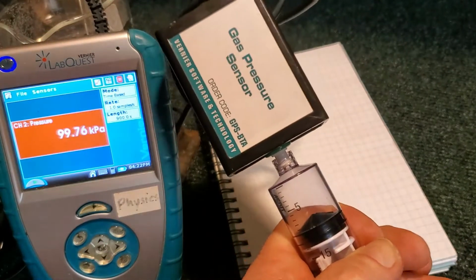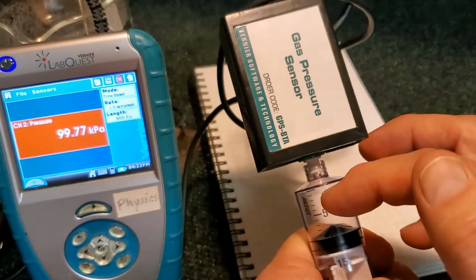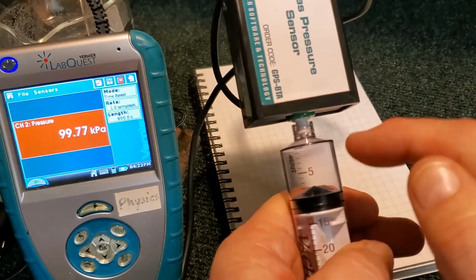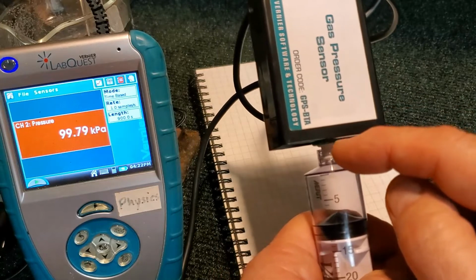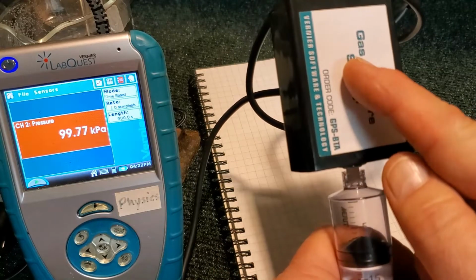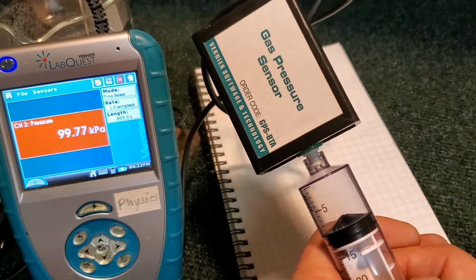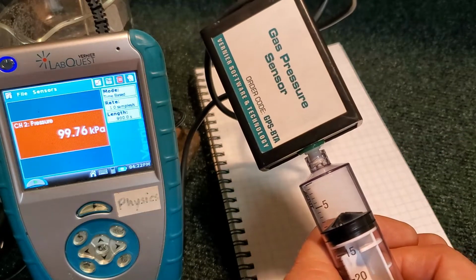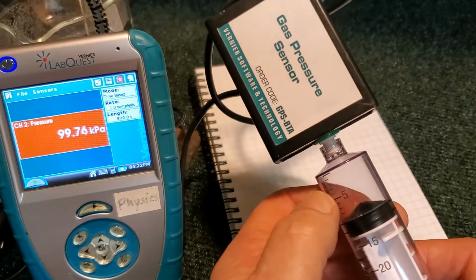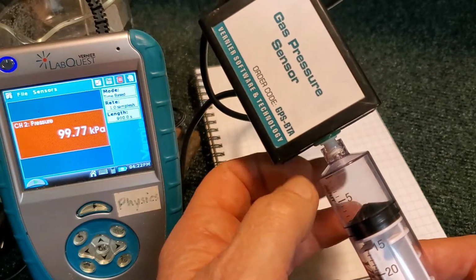All right, now this volume right here is the volume of the gas inside of this, but there's also a little bit of gas inside of the pressure sensor itself. We'll have to take that into account. Look on your data table, that is the corrected volume. Now, how much do we have to add?